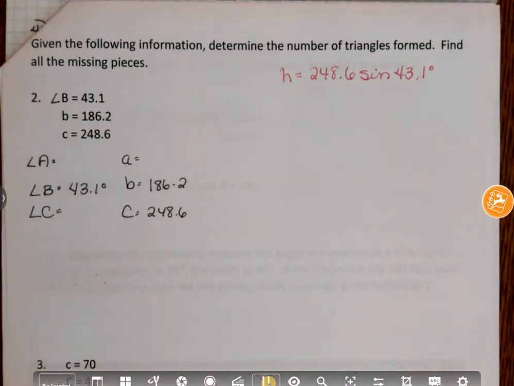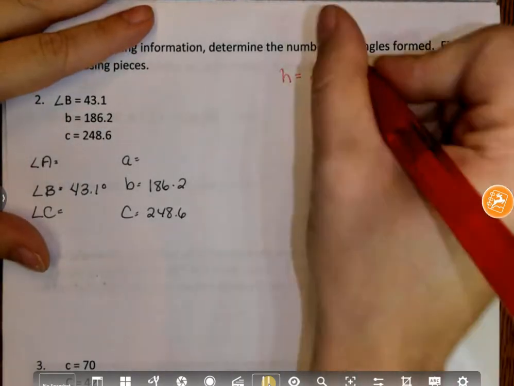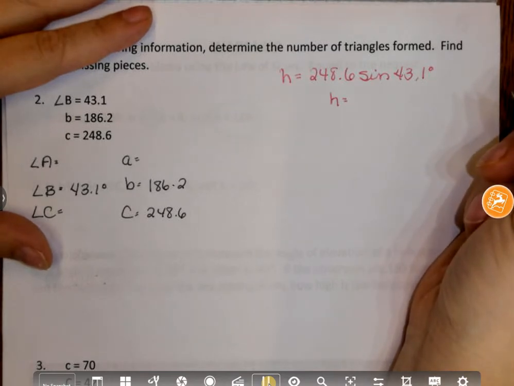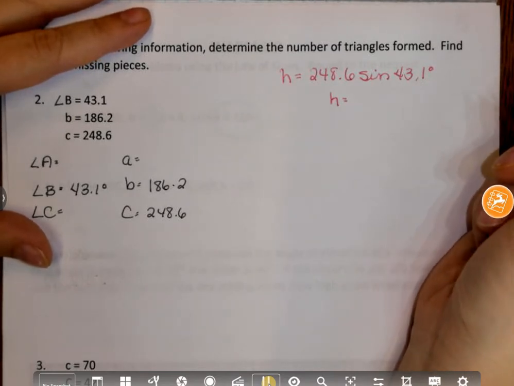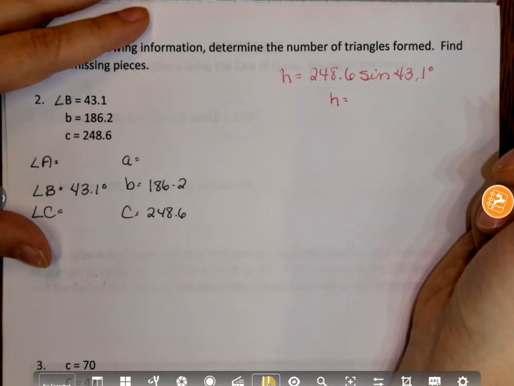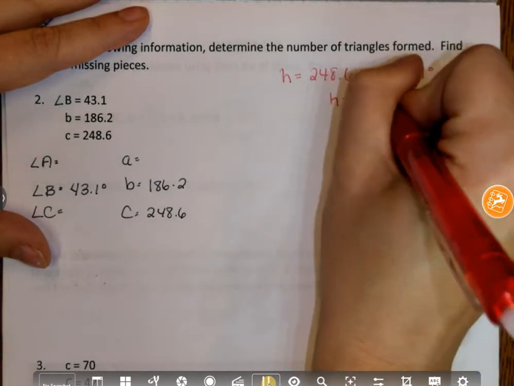And really here, we're just using this for reference, so take it out to the nearest tenth, so we kind of know what we're dealing with. What'd you get? Beautiful. 169.9.